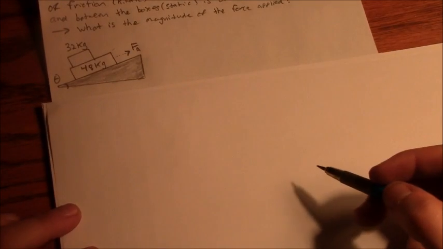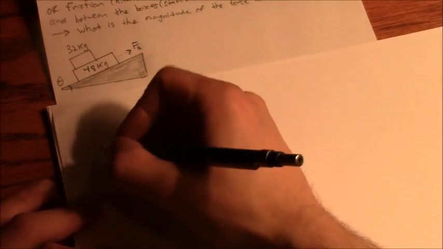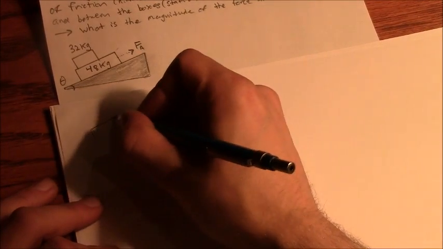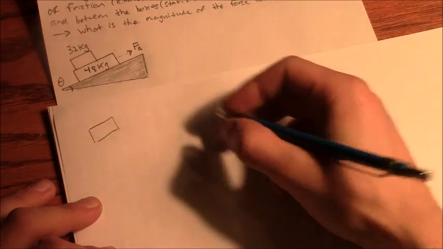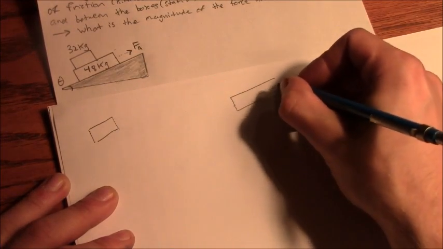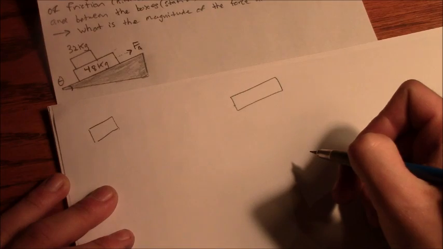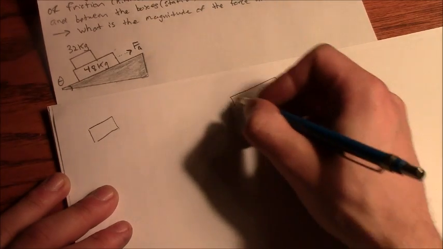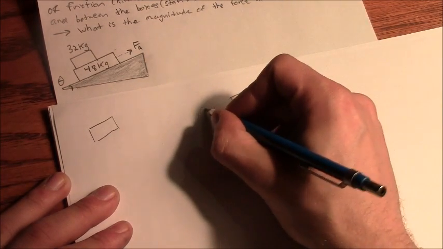Okay, so we're going to try and get some free body diagrams going here. We can start drawing one for the smaller box, and then beside it we can draw one for the larger box. Now, a trick when you draw these things, you can draw imaginary axes that pass through them.